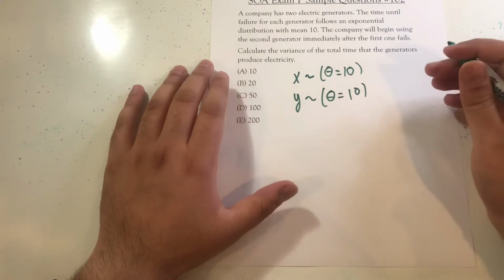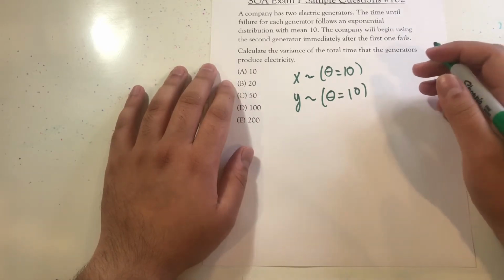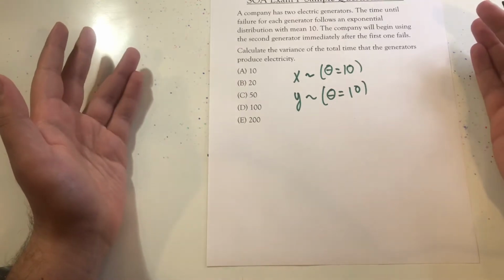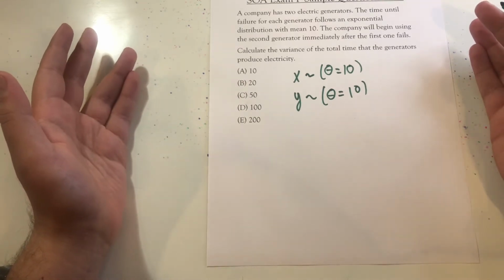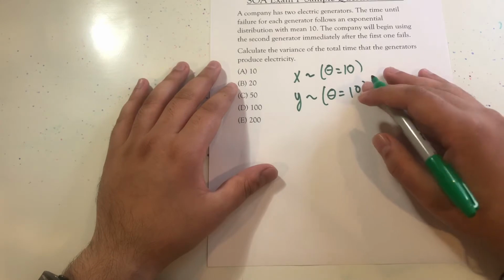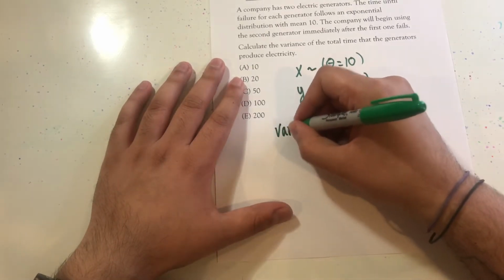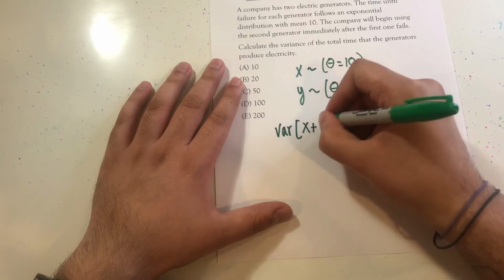All right. Now we want to calculate the variance of the total time the generators produce electricity. Okay, what's the total time the generators produce electricity? Should just be X plus Y, right? So we're looking for the variance of X plus Y.